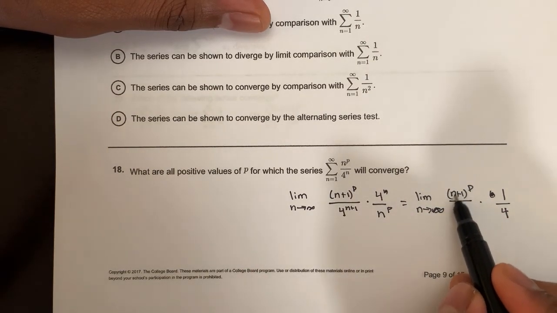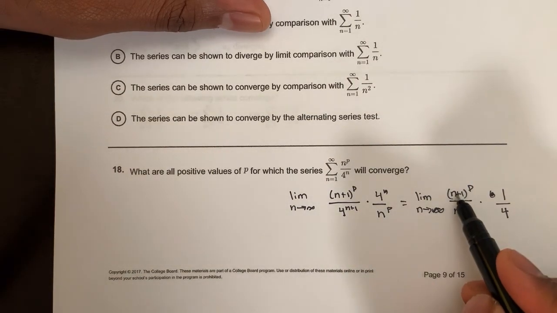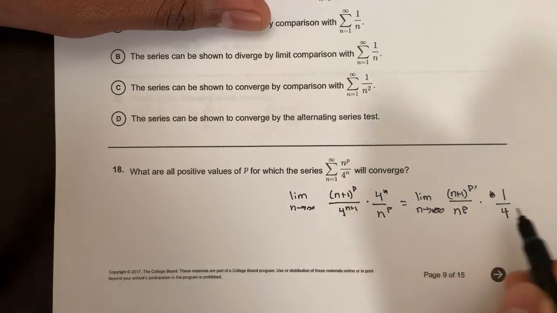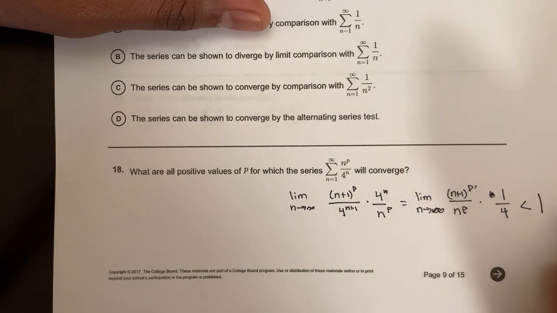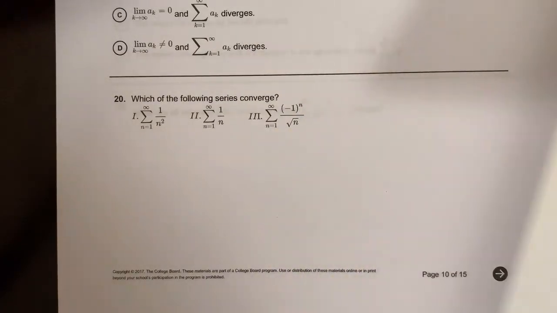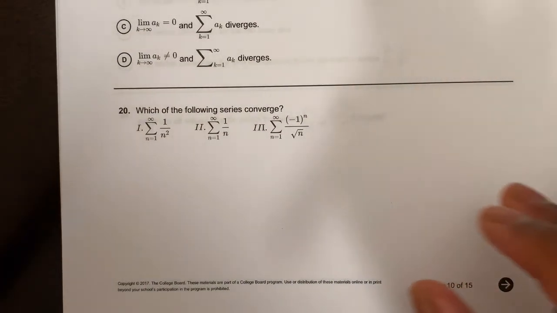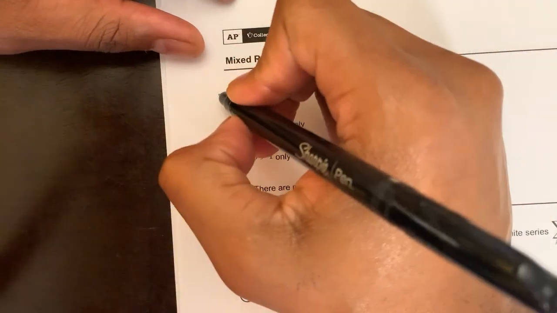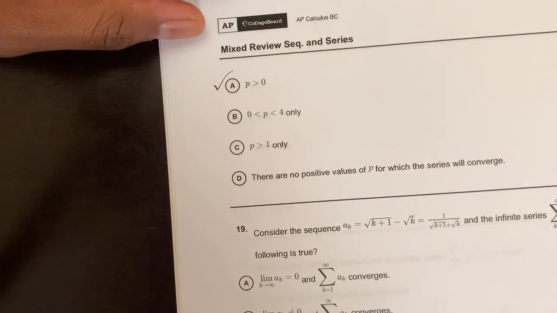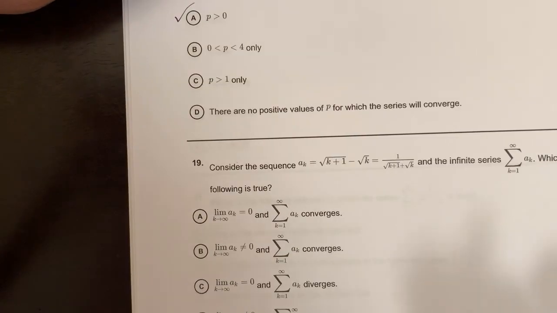So if you expand this out, you're going to have n to the p over n to the p, and that limit is 1. And so times a fourth, this is always going to be less than 1. So this will converge for any value of p that is greater than 0. So A is the correct answer. Convergent for any value of p that is greater than 0.